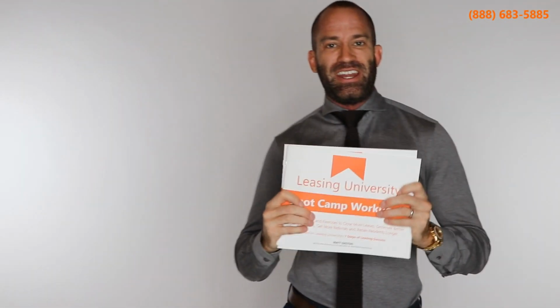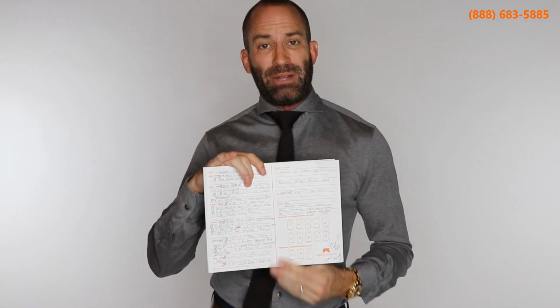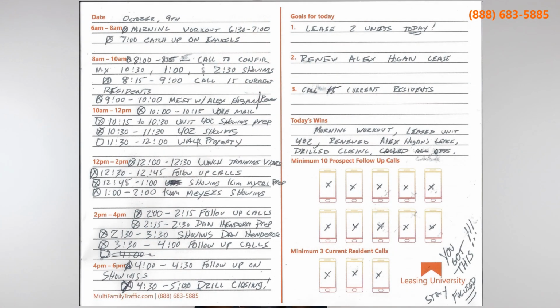Okay, so if you've ever attended one of my Leasing University boot camps or live events, you know that I'm a huge believer in planning the day. And I actually give the folks that attend the live events and the boot camps a daily planner that they can use. Now, I'm going to show you a page from somebody's daily planner today. Feel free to rip it off. I don't care. So go ahead and make your own planner. You can steal my ideas, you can improve on them. I just want you to get better.